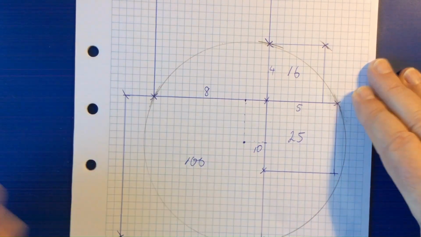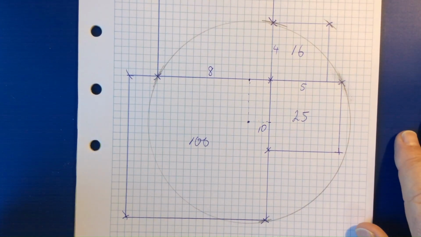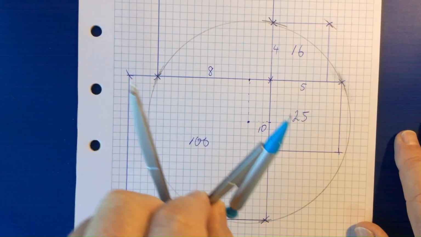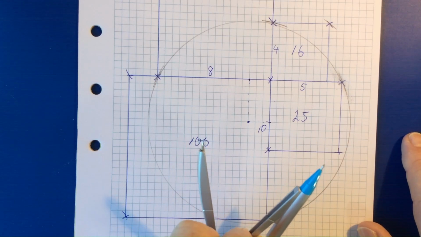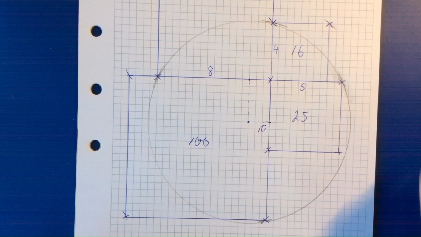Now, as you can see, my hand didn't leave the compass. There is the circle drawn with a $2 compass from a local stationery shop, and it's as accurate, I think, as we need to be.